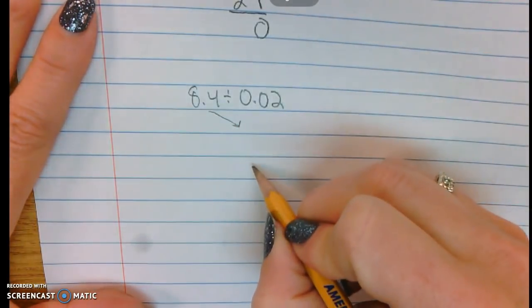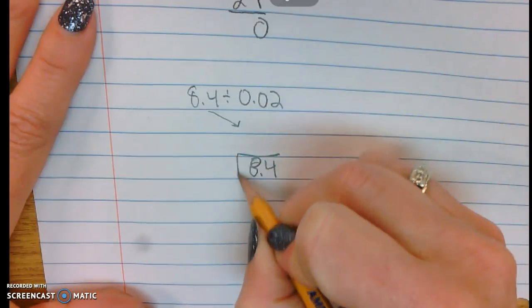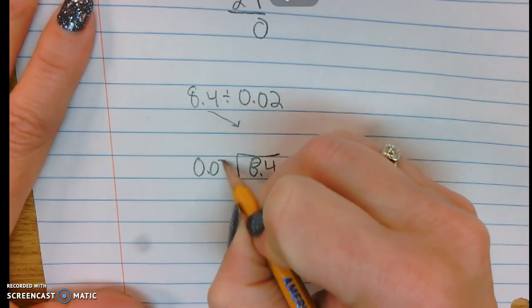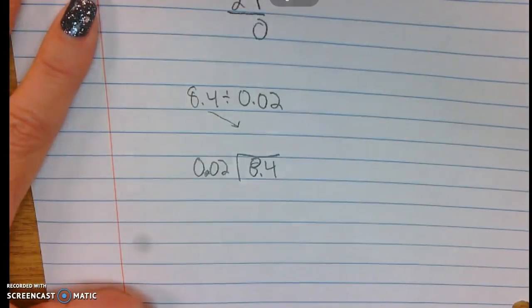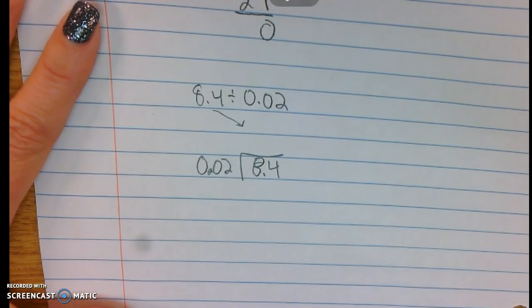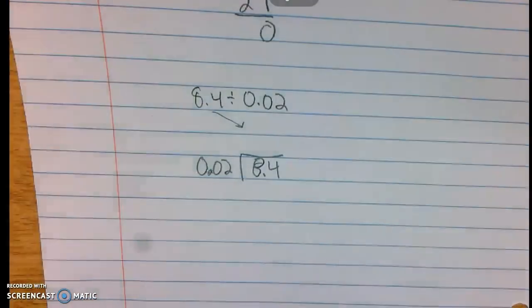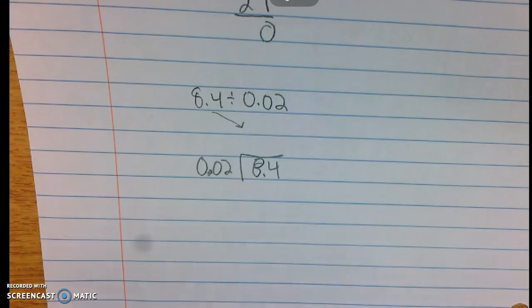8.4 becomes our dividend. I'm really working on those vocab. And 0.02 becomes our divisor. Now, see if you can remember the steps that you need to go through in order to divide this problem. If you can't, stay with me and I'll walk you through, and then pause at the point you're able to go on your own. Check back after you finish the problem to make sure that you have done it correctly.